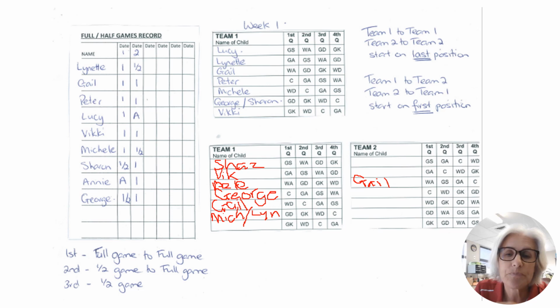It's terrible writing. Which leaves Annie. And Annie wasn't here, so it doesn't matter where Annie goes. She can go in there.